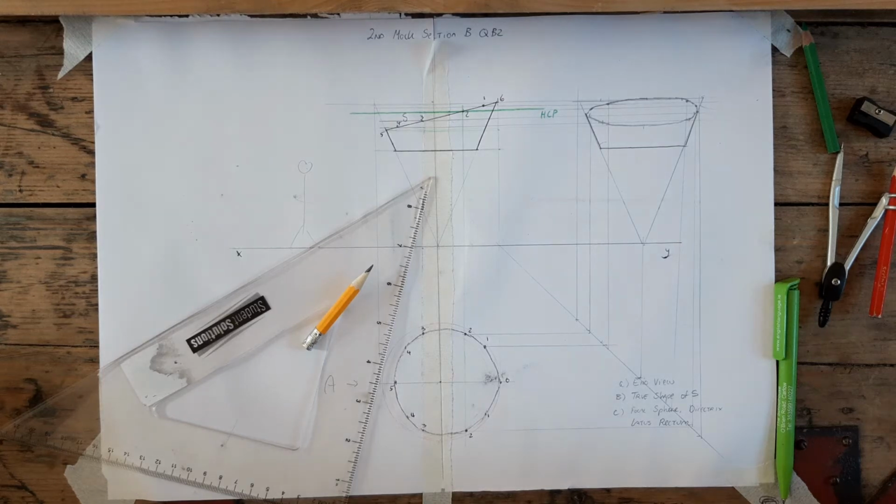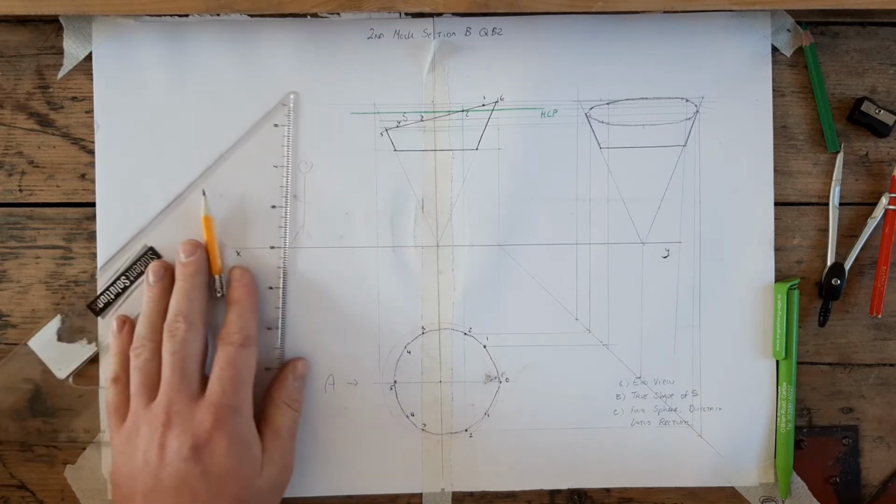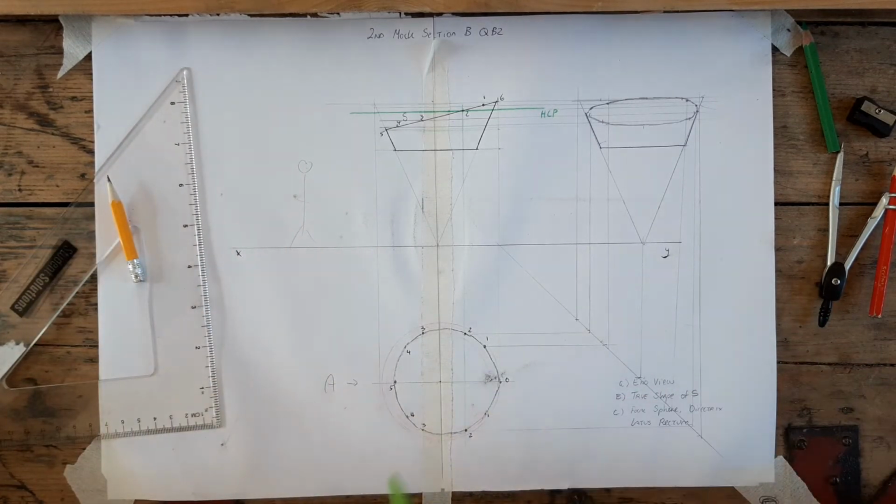Okay, so we've done part A of the question. We've finished the end view. We have finished the plan. Now what we're looking at is getting the true shape of surface S. Now, the fastest way to do this is as follows.